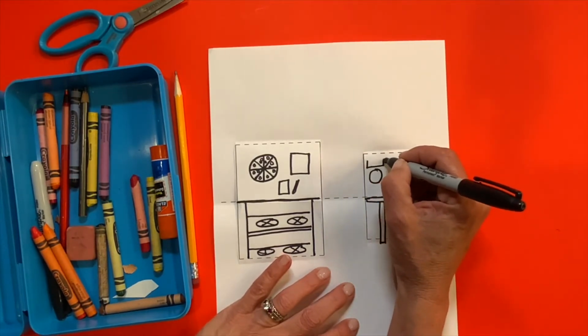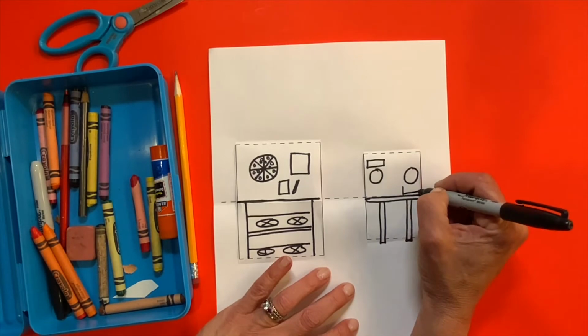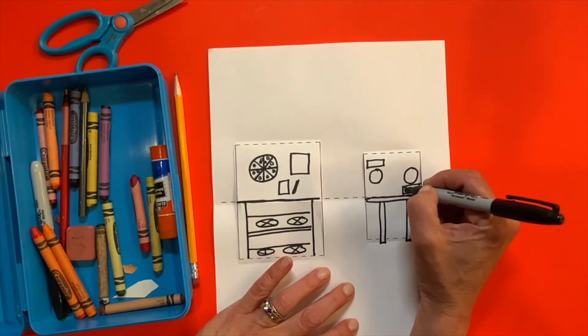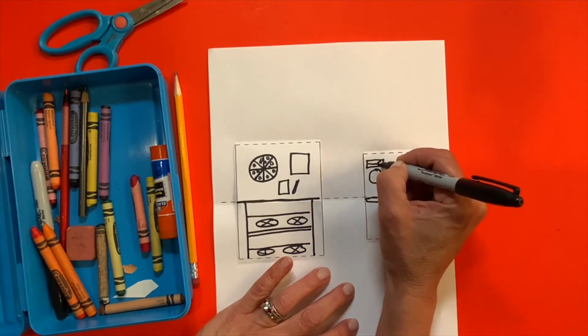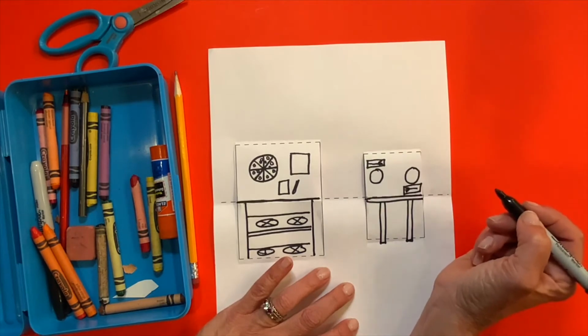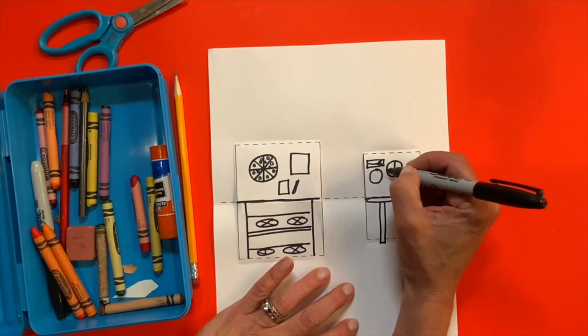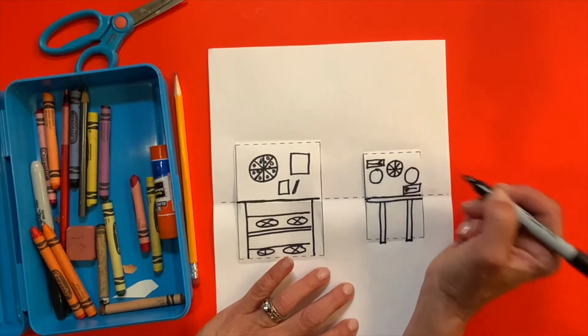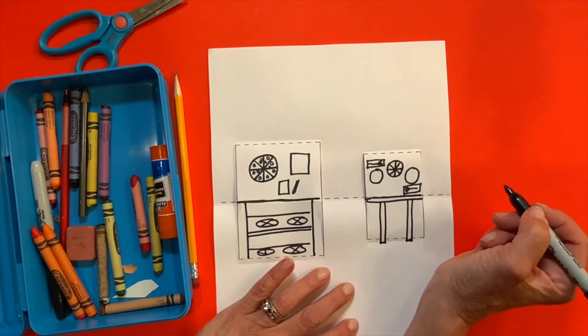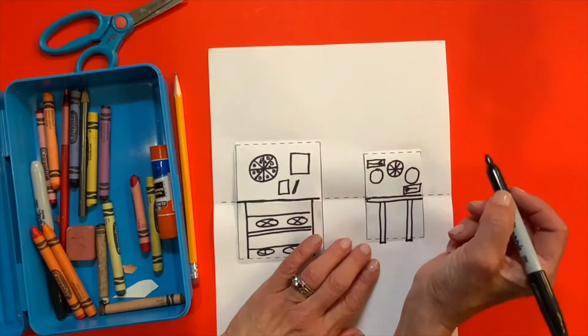Don't you need a napkin? You might need a napkin. Maybe a fork. We're just being creative. Hey, maybe the pizza's already there. Maybe the pizza's in the middle of the table, ready to share. Like that. Great. Now, so it looks like the cups are standing up.